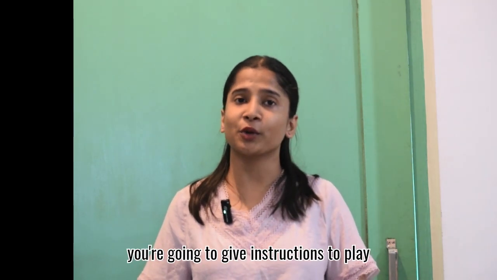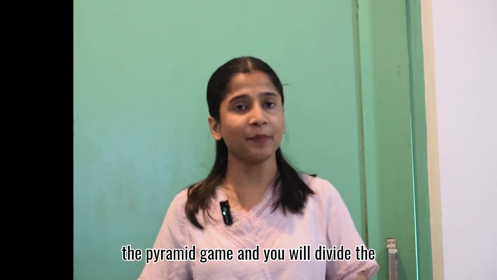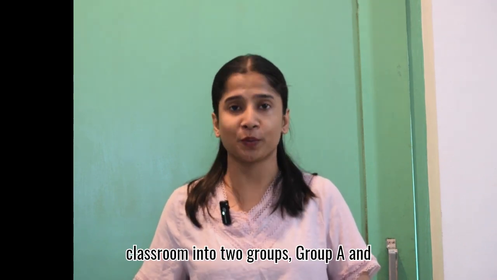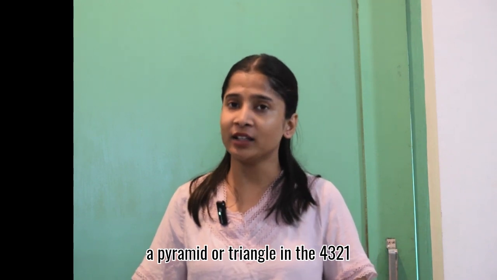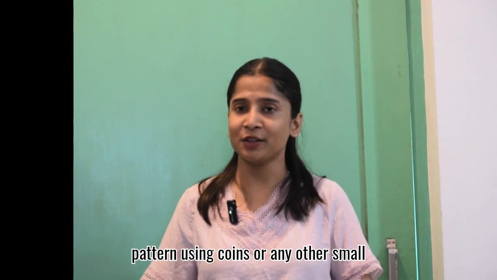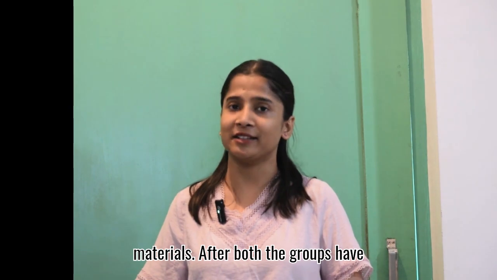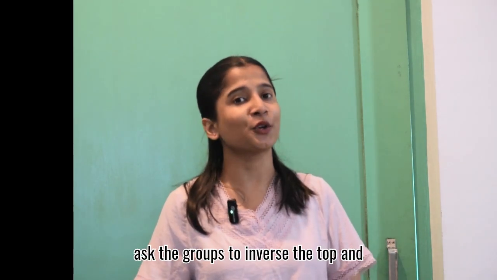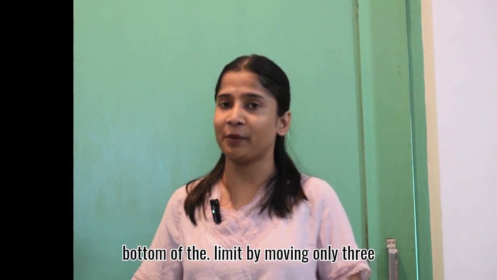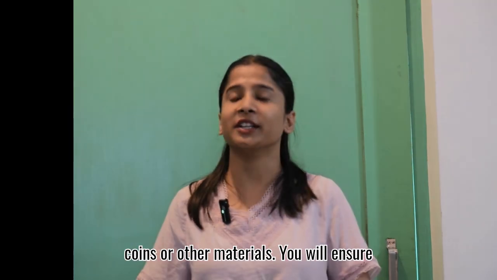For the first step, you are going to give instructions to play the pyramid game, and you will divide the classroom into 2 groups, Group A and Group B. You will request groups to form a pyramid or triangle in the 4-3-2-1 pattern using coins or any other small materials. After both the groups have made the pyramid or triangle, you are going to ask the groups to invert the top and bottom of the pyramid by moving only 3 coins or other materials.